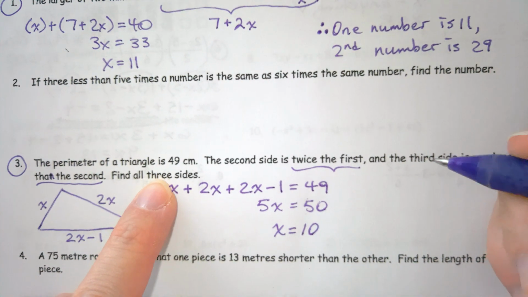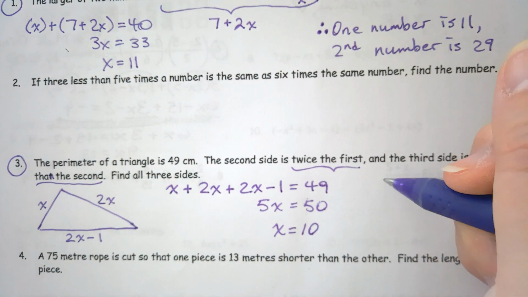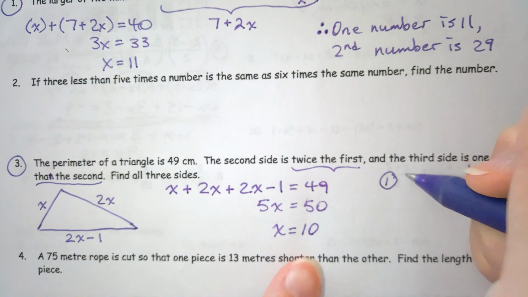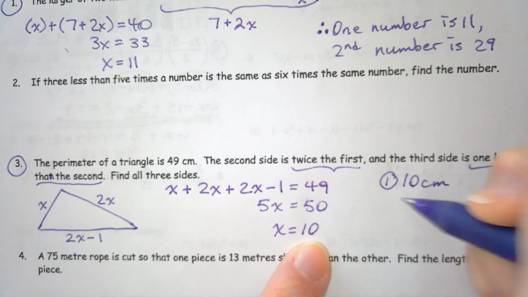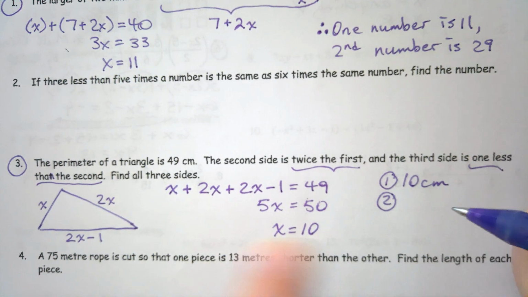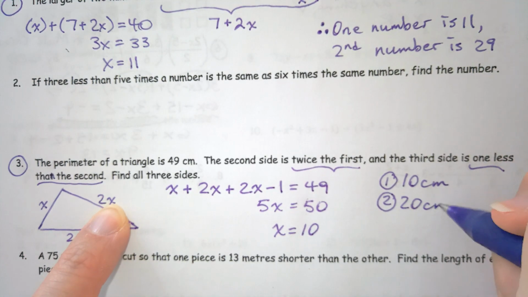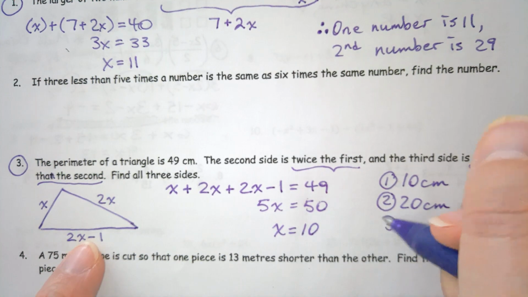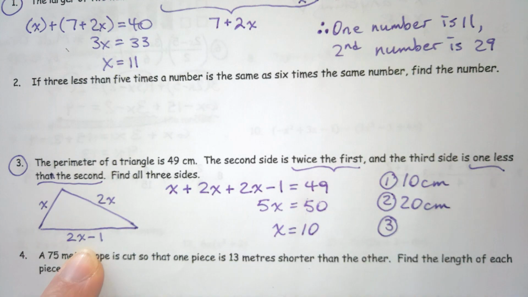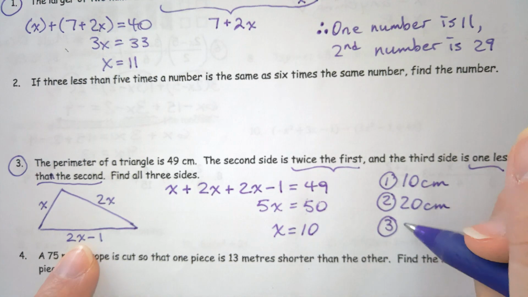It was asking the length of all 3 sides. So the first side is 10 centimeters. What's the length of the second side? Right, 20 centimeters. And the third side? Yep, 19.